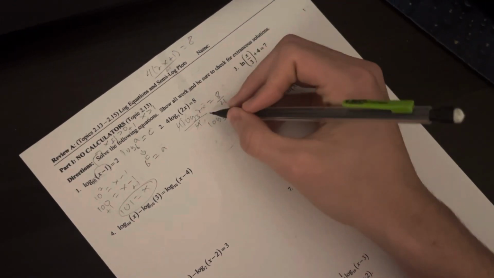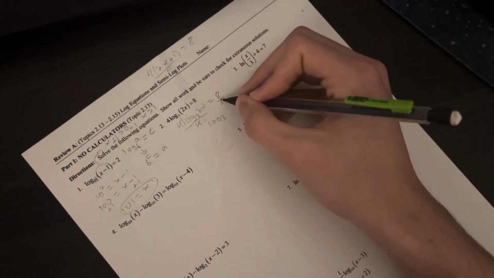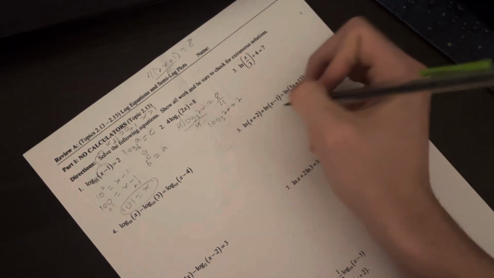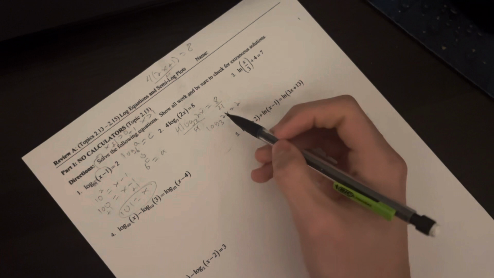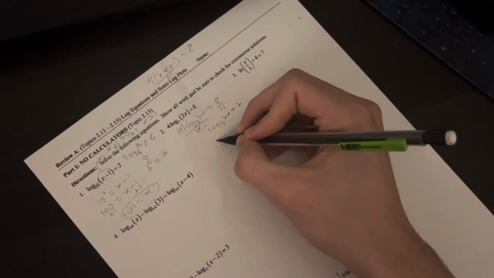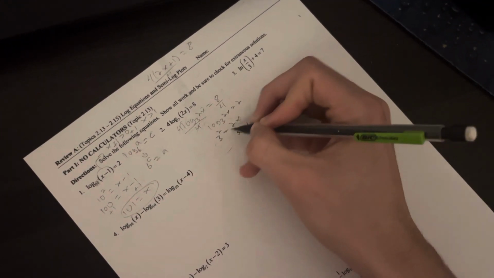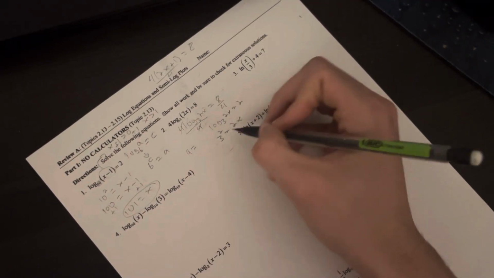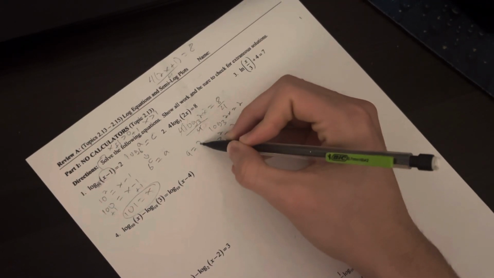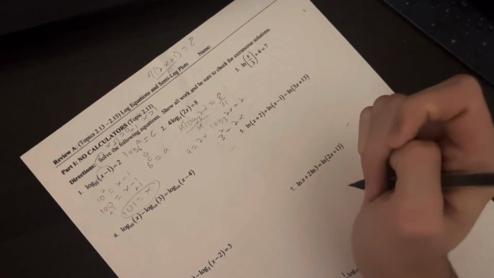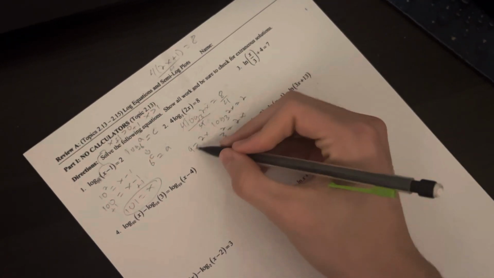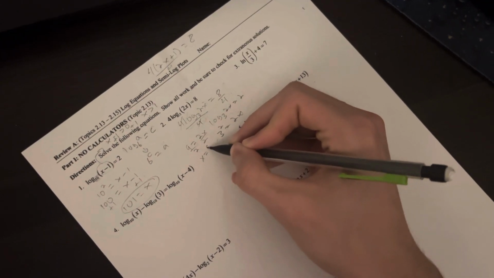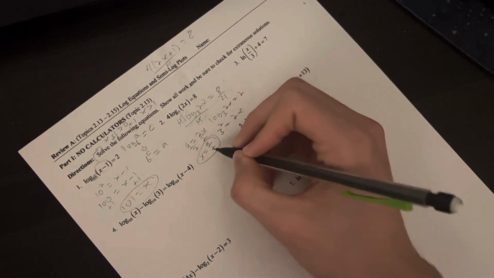So you divide by 4, right? Log base 3 of 2x equals 2. Then we do the same thing we did here, because we do 3 to the 2 equals 2x. We know 3 squared is 9, and then that equals 2x. So now we divide by 2 because we're trying to isolate the x, and we get x equals 9 over 2. So that's the answer.